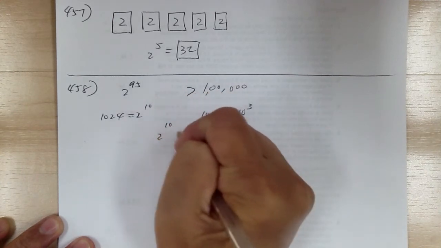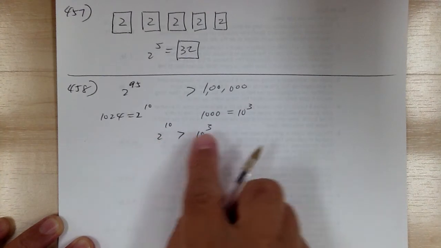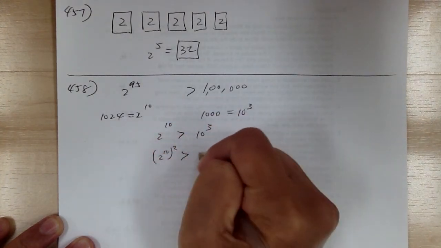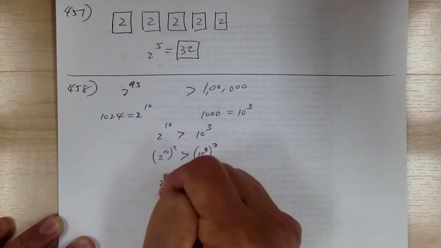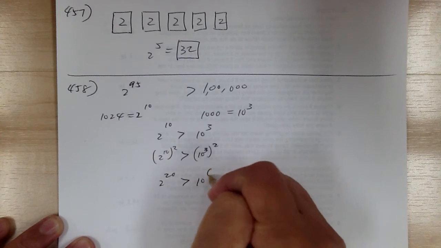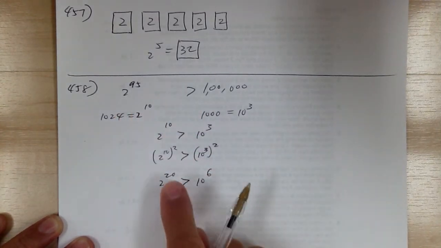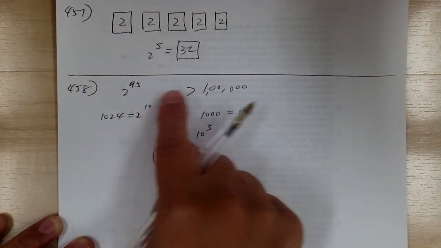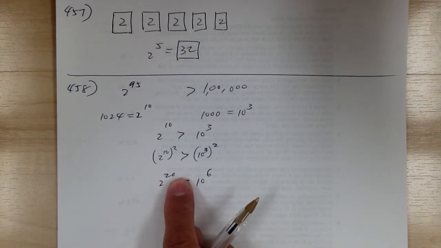So 2 to the 10 is greater than 10 to the 3 power. After you square both sides, 2 to the 20 is greater than 10 to the 6. Basically you want to find the smallest power of 2 that is greater than 1 million. So you need at least 2 to the 20th power.